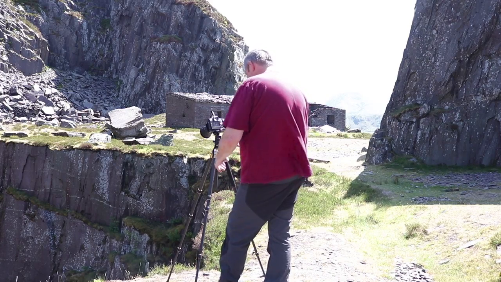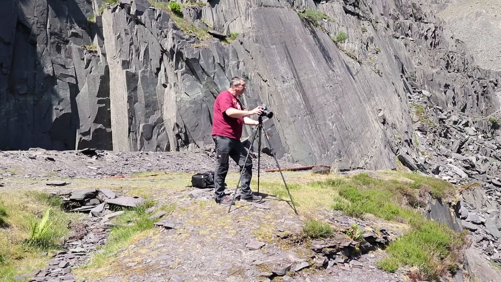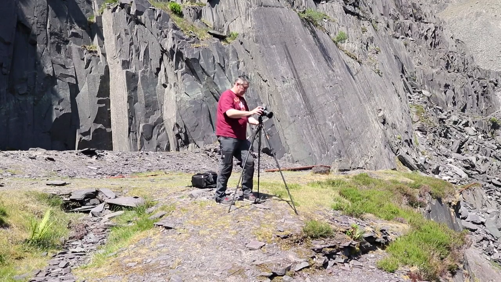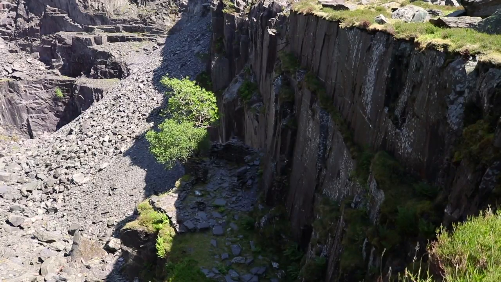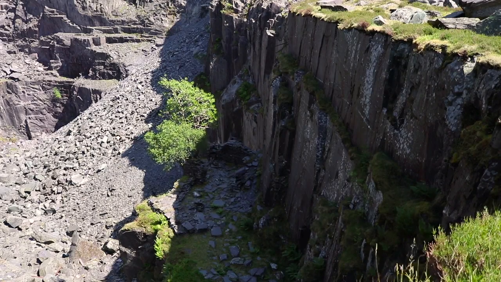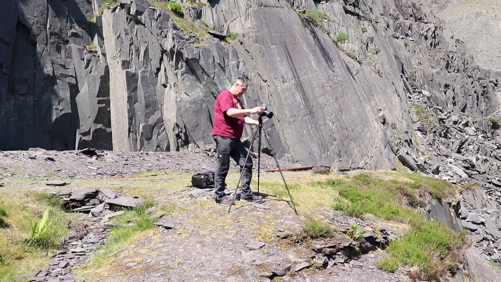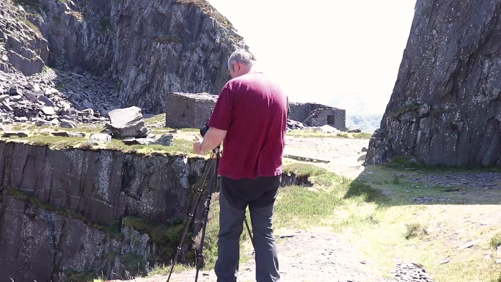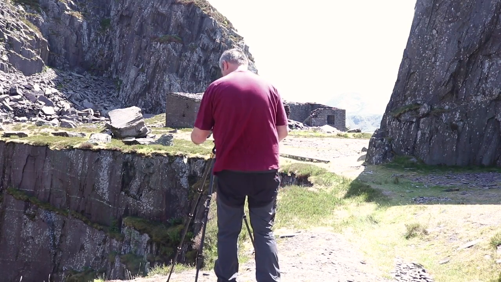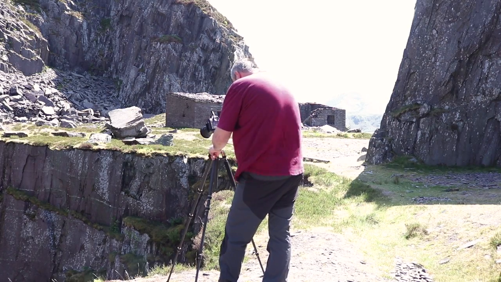This might be a good example here of HDR. So I'm going to sort my composition here. I'm looking at these steps at the right of the frame, and they lead your eye right down, and I think the focal point here is that tree and where this old building used to be at the bottom. So the steps are a leading line to that tree. What I'm going to do here, I'll take a normal image to show you what it's like, and then I'm going to do a bracketed image on this and compare the two on this example.